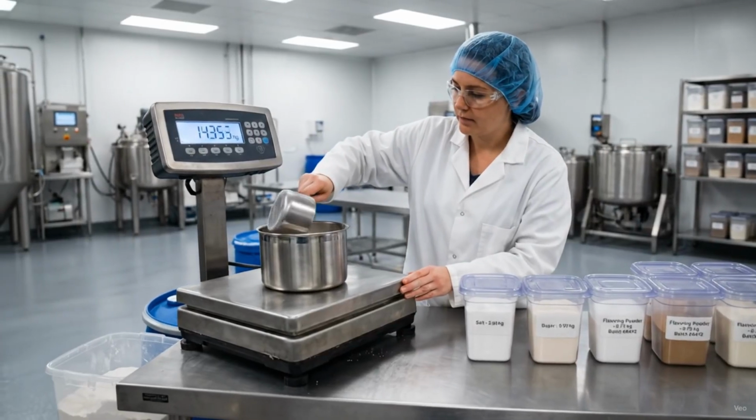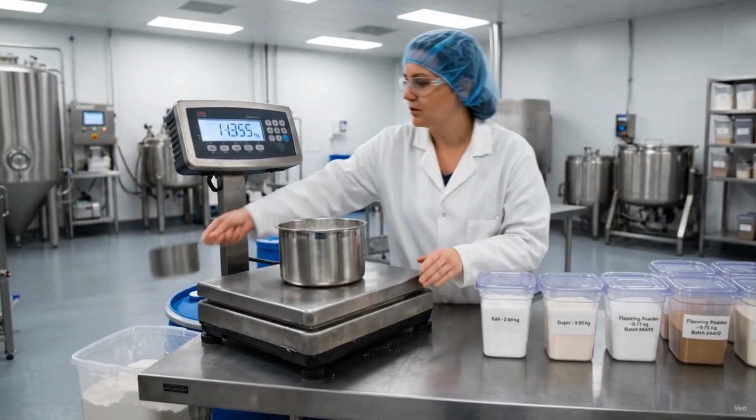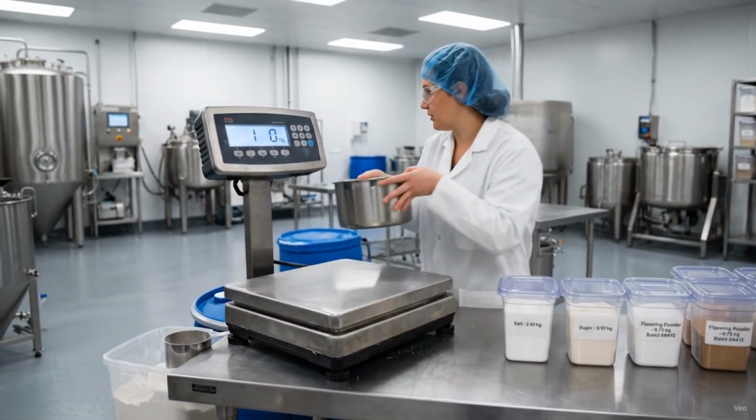Inside the factory, every ingredient is weighed with extreme precision. Even a small mistake can affect the whole batch.